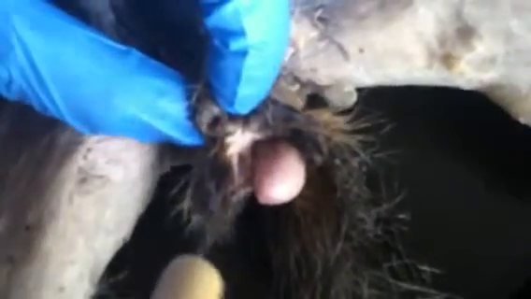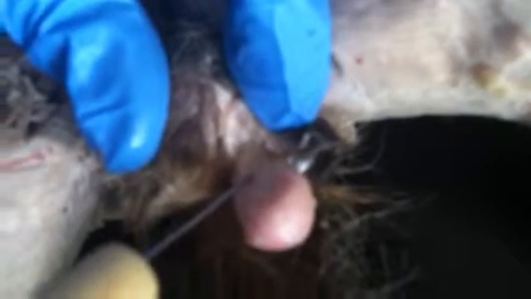One testy is still in, and this one is the one I took out. And it's hard to see, but this area right here at the top is the epididymis. And that's it for reproductive and urinary.